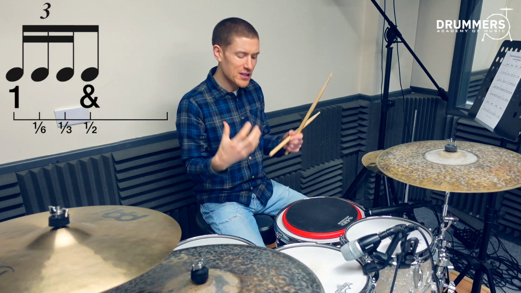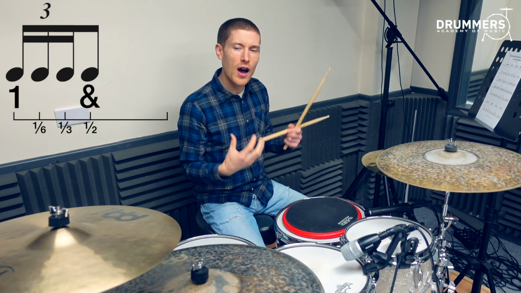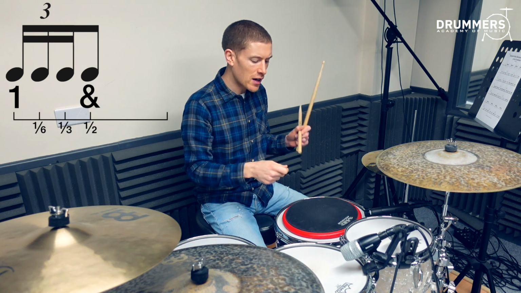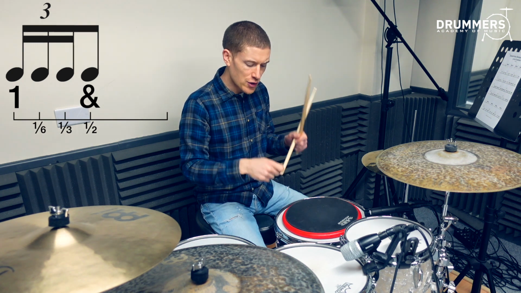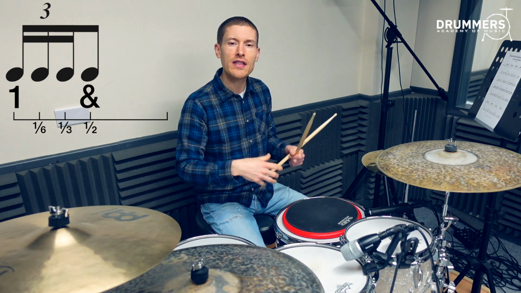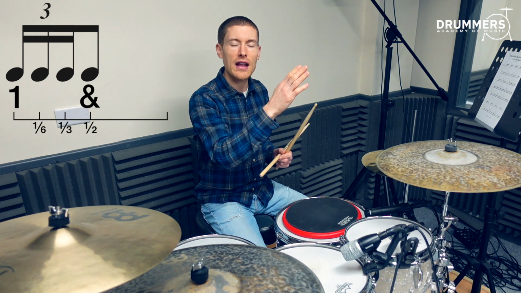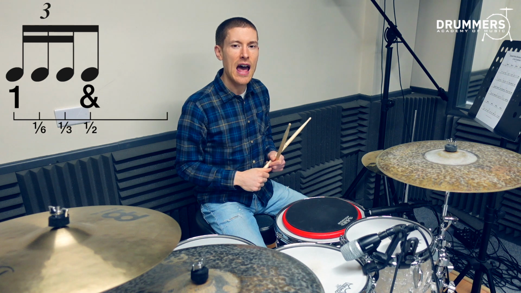Now triplets sort of come with feel. The more you play triplets, the more you'll feel the rhythm. Initially you need to use trial and error and just practice the rhythm, and you'll find that evenness, and obviously playing the notes in the right place. It just comes with practice and time.